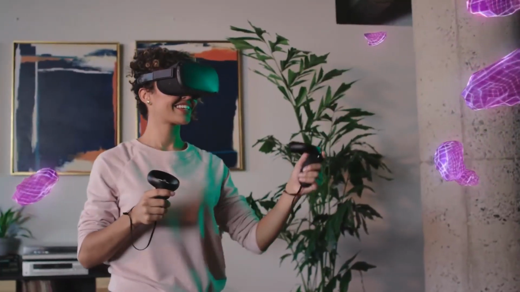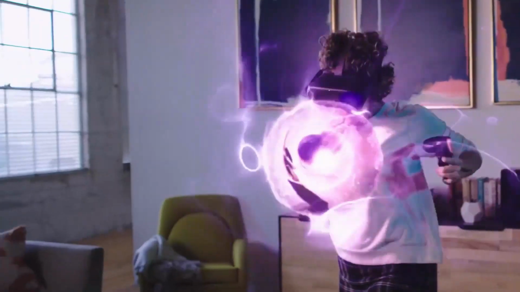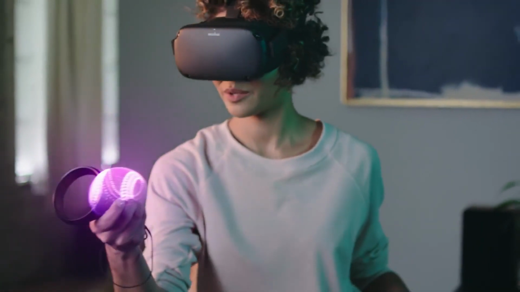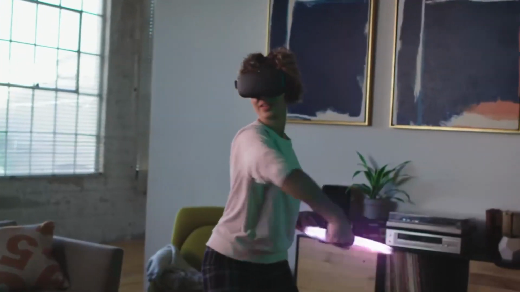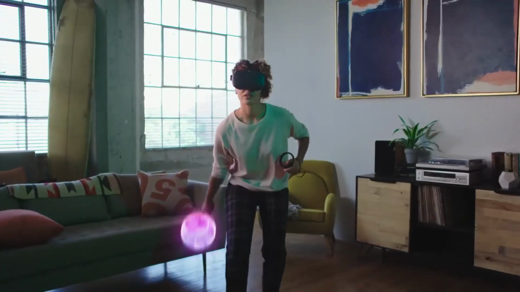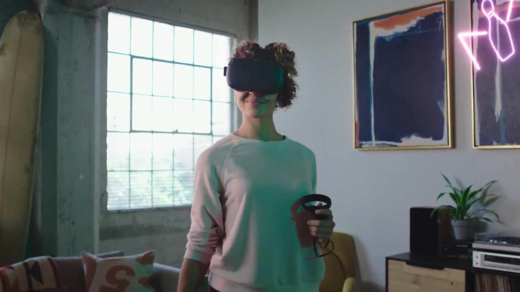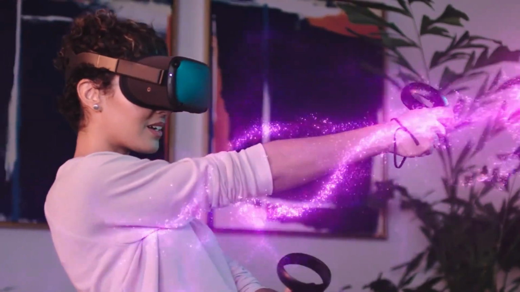So in contrast, 6 degrees of freedom will track you in a 6-dimensional space, meaning when you move forwards and backwards in real life, you will move in VR. Obviously, the latter is substantially more immersive. With 6 degrees of freedom, you can sometimes forget you are still in your house and can accidentally try and lean on a table that doesn't exist. Trust me, I've done this.